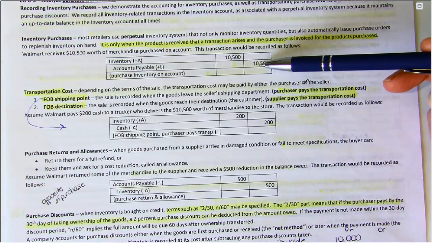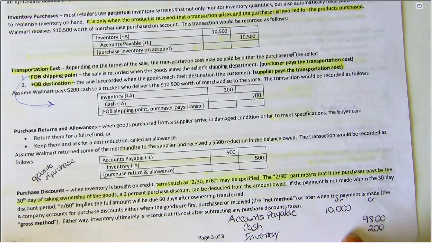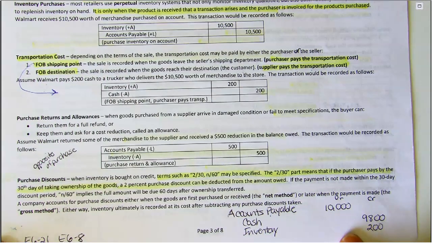Last topic, and that deals with purchase discounts. A purchase discount is a cash discount that the buyer receives for prompt payment on their account. Now, there's two ways to account for purchase discounts, both the net and the gross method.